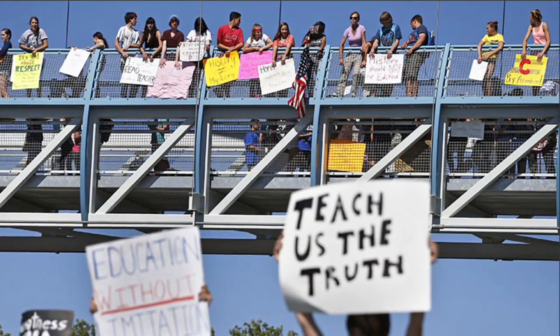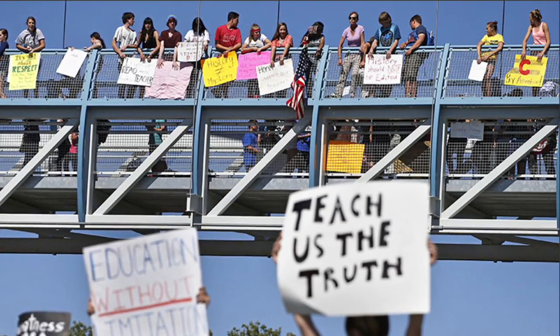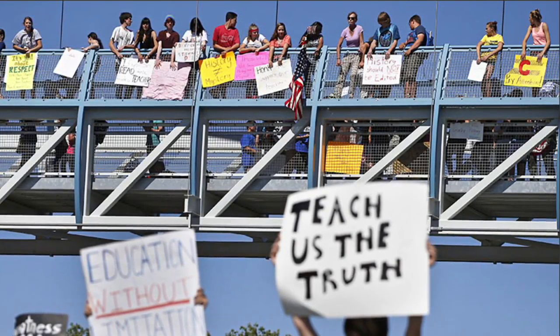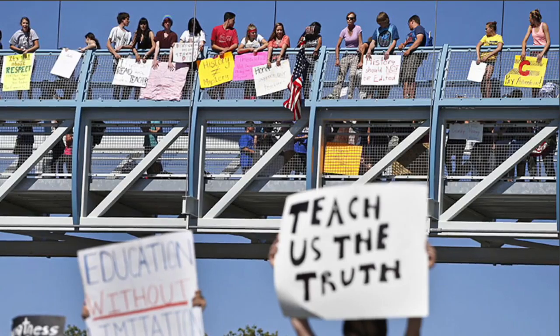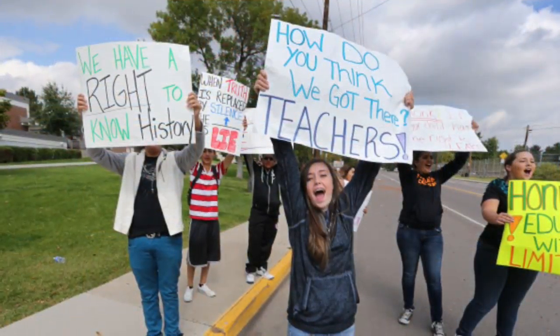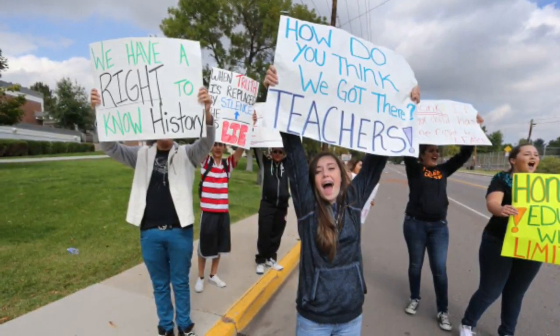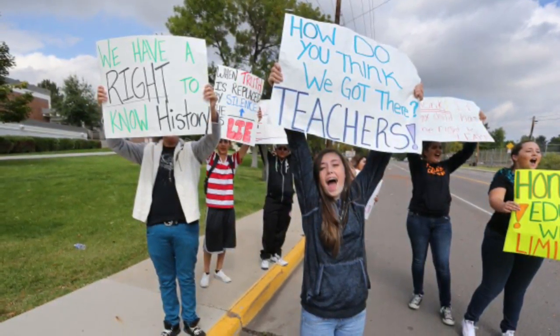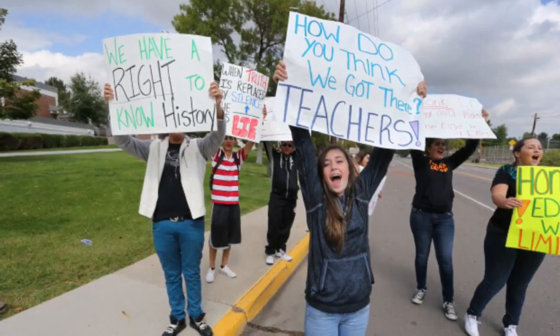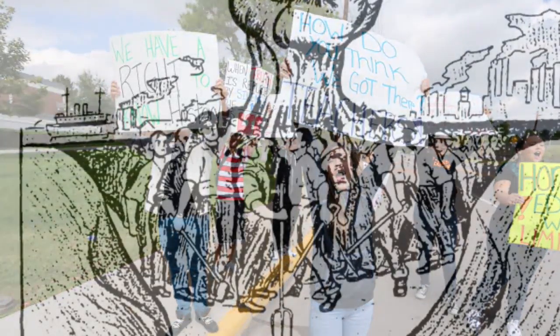During the session, 2 high school students hauled in cardboard boxes containing 40,000 signatures on a petition they had circulated online. There have also been rallies and protests all across Colorado over the change in curriculum, and this is a perfect example of civil disobedience still existing in the 21st century.